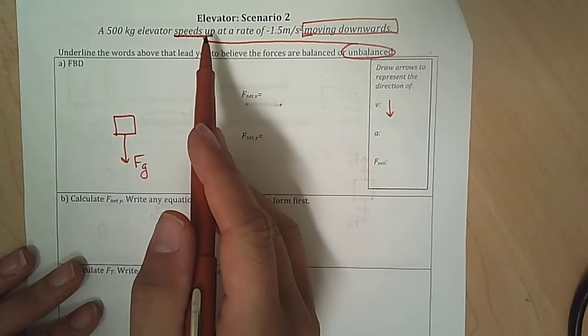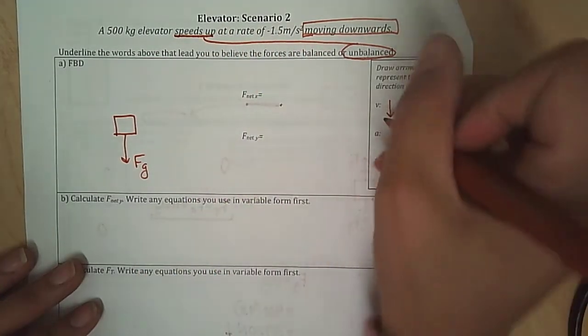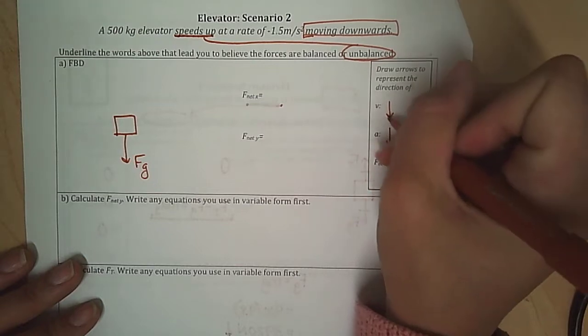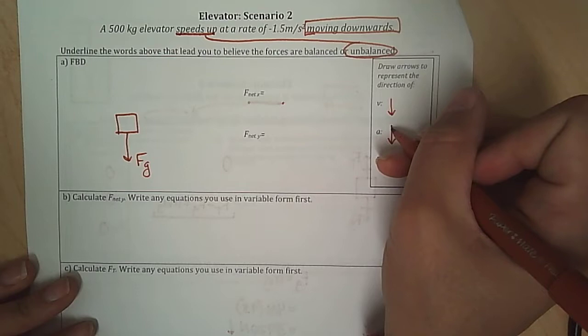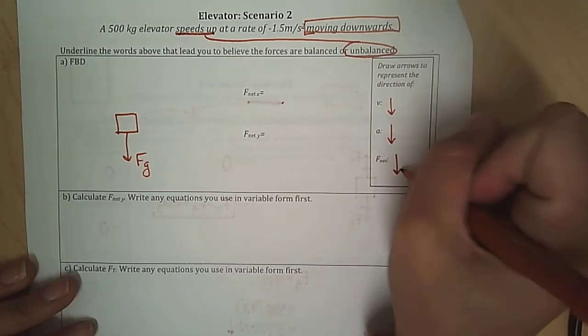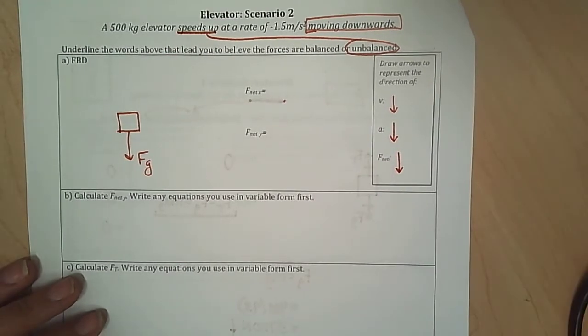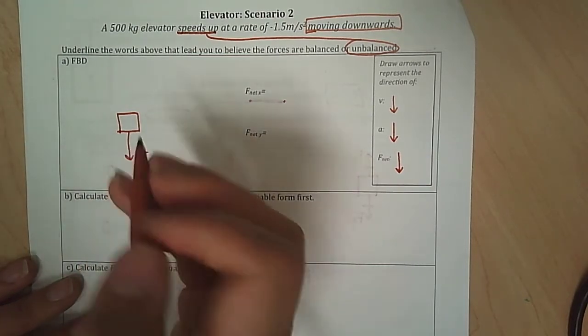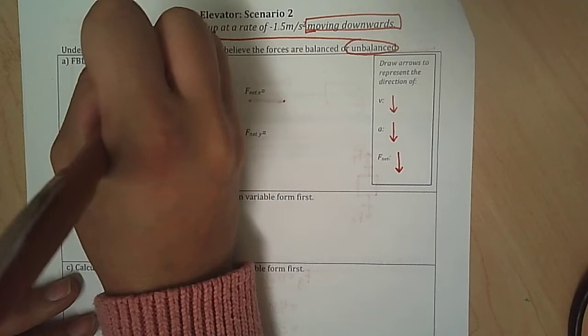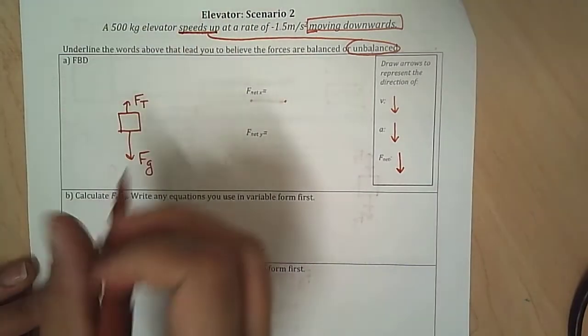Speeding up, we know, means that velocity and acceleration have to go together. So instead of right or left, we can go up or down over here. And we know because of Newton's second law that if you have a downward acceleration, you also have a downward net force. So how is it possible to have a downward net force? Well, it means tension must be smaller than the force of gravity.